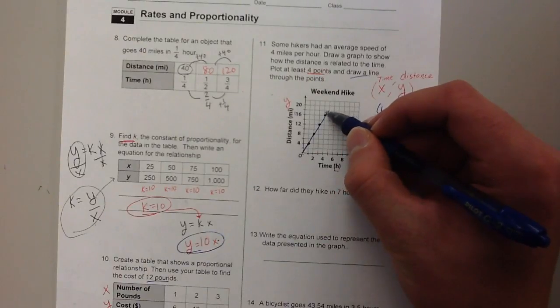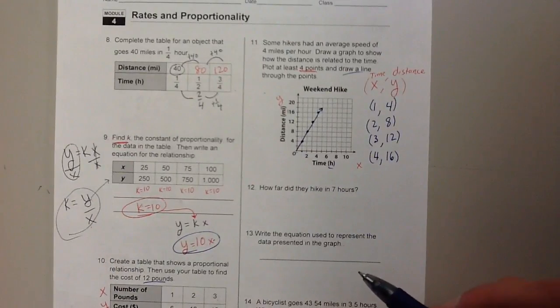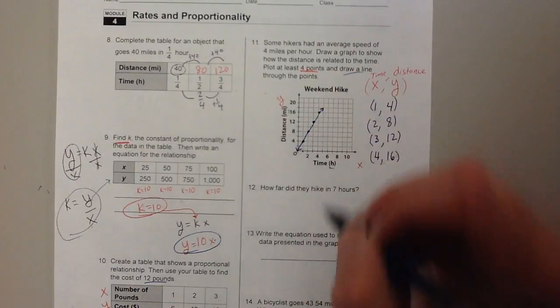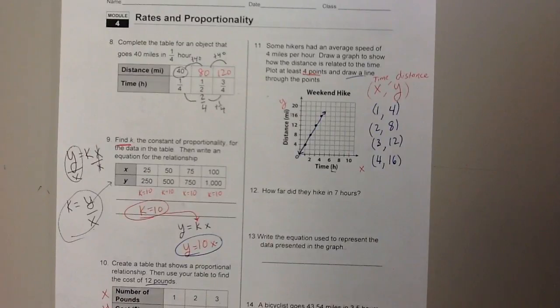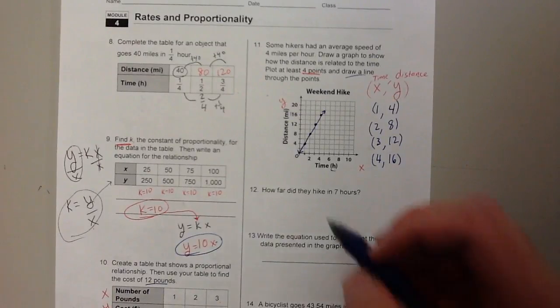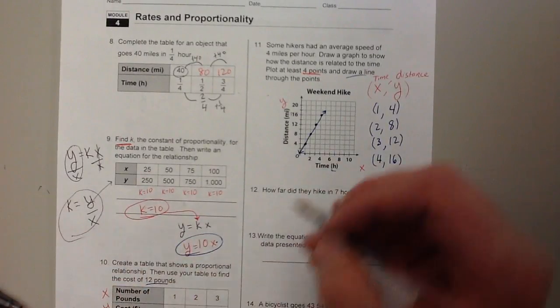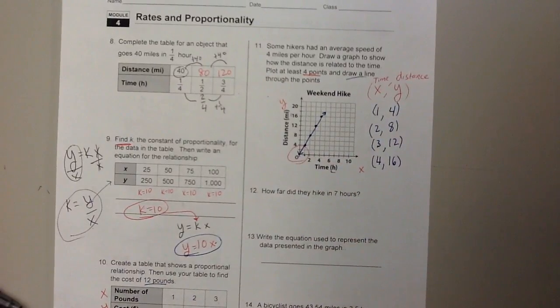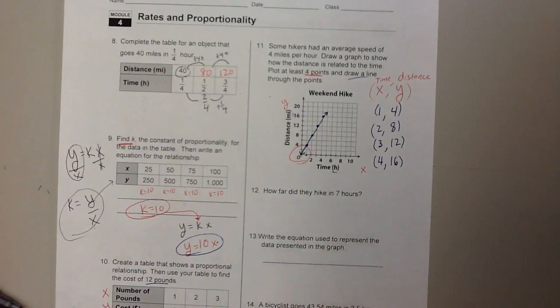I connect them. At the end I should draw an arrow because this is a line. It continues on from this point. So draw an arrow on both ends because a line never ends in both directions. Okay, notice how this line is going through the origin. So this does show a proportional relationship because it has a constant rate of change and it goes through the origin.